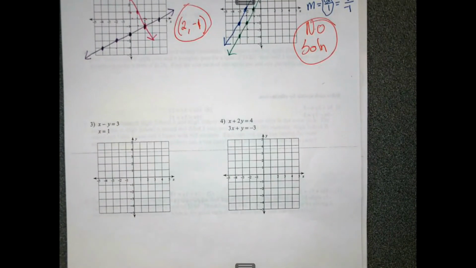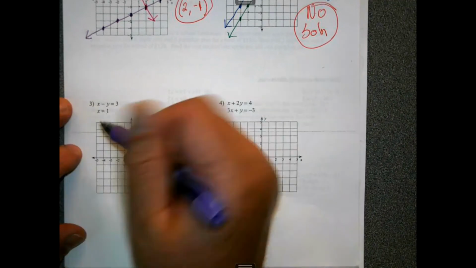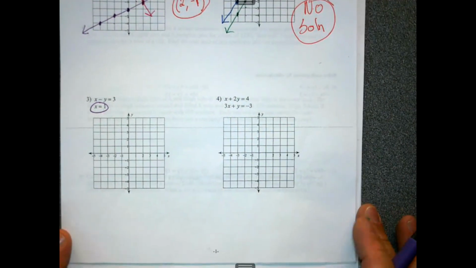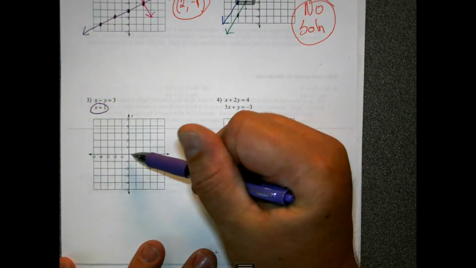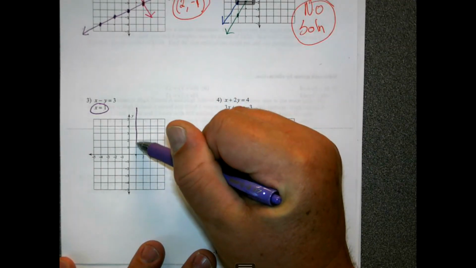All right, number 3. Number 3 got me last hour because I made a mistake and I couldn't figure it out. All right, the second equation here in number 3, x equals 1. What kind of line do I have? Vertical line at x equals 1, right? So I have a vertical line at x equals 1.